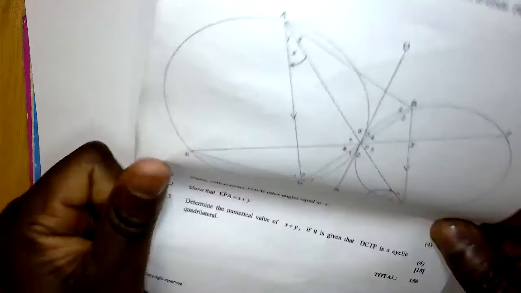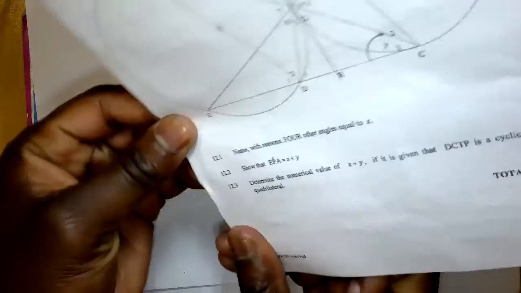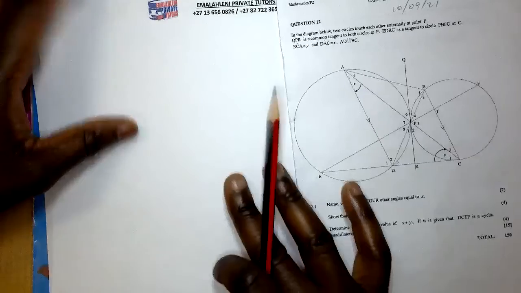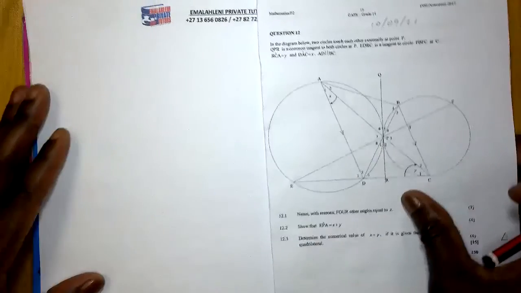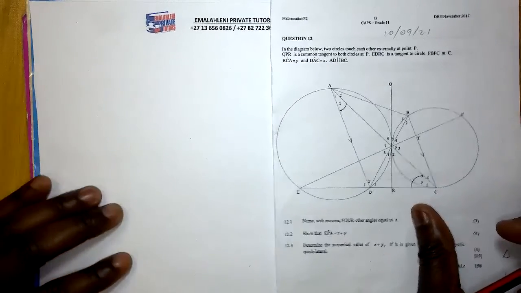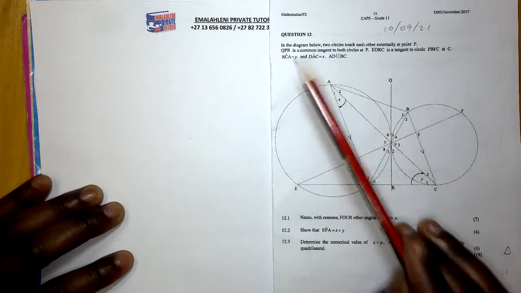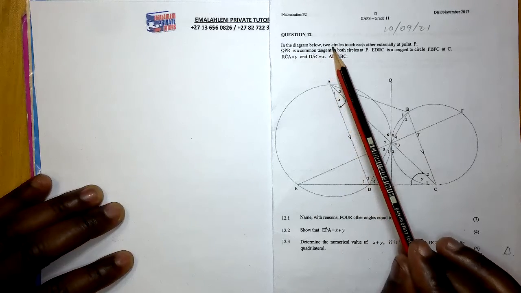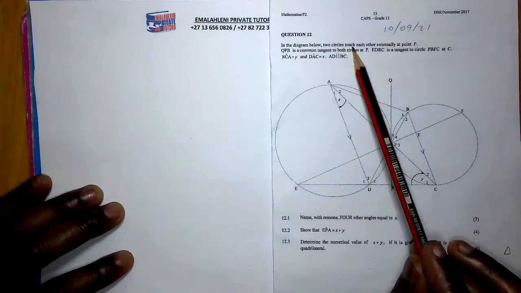So let's move on to the last part, the last question. It's a bit long. Just trying to fold this so that you can have enough space here. Now, what we are going to do is that we have two circles. In the diagram below, two circles touch.